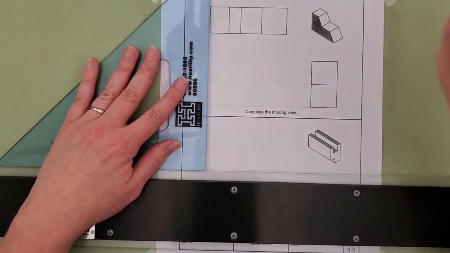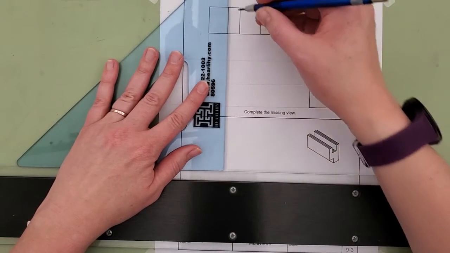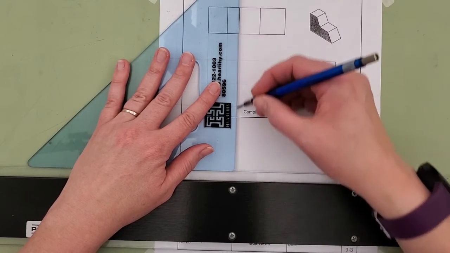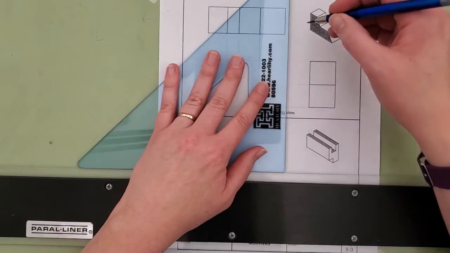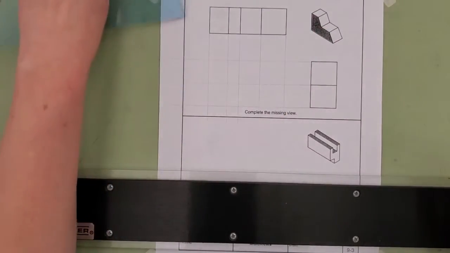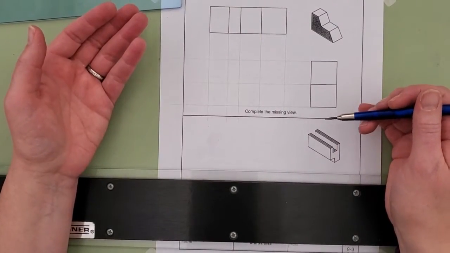Sorry, I got some eraser dust there. From my top view, I'm just going to project it straight down with a vertical line. All right, and now I have this crazy jumble of lines.